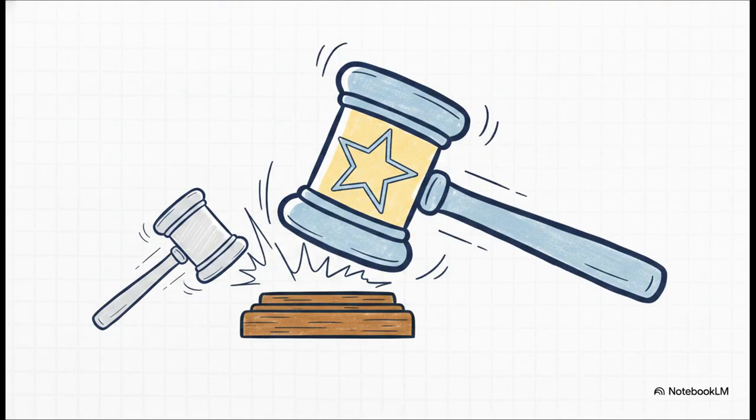But what happens when they inevitably bump into each other? The crucial point here is the Supremacy Clause, which is found in Article 6. It clearly states that the Constitution and federal laws are the supreme law of the land. It acts as an impartial rulebook for resolving conflicts. Basically, if a state law directly clashes with a legitimate federal law, the federal law prevails. It is the ultimate tiebreaker that binds the entire country under one unified body of laws.